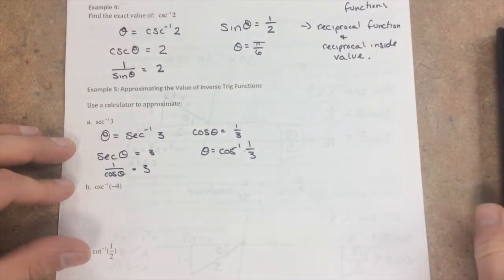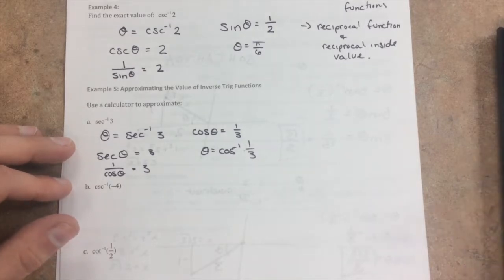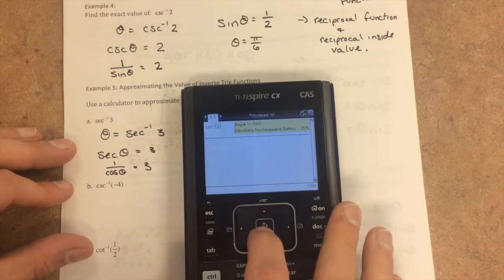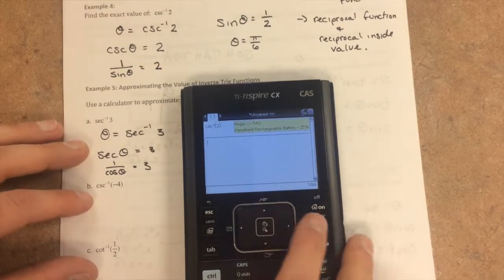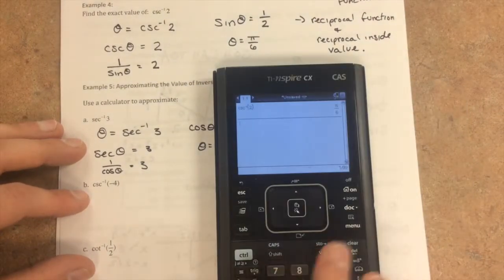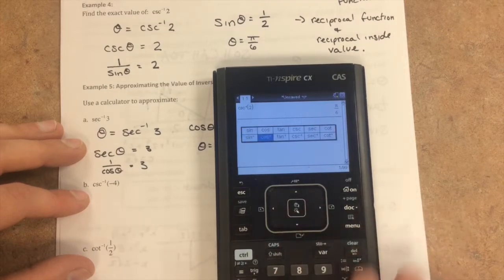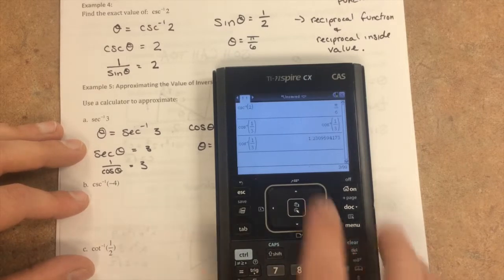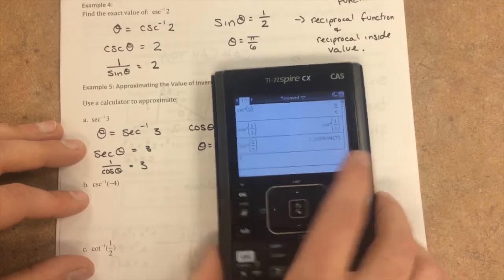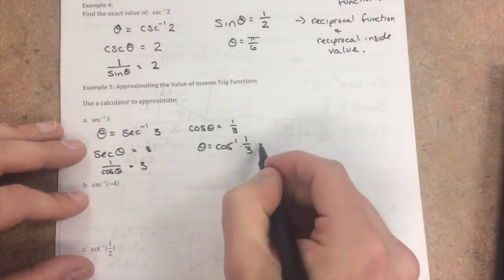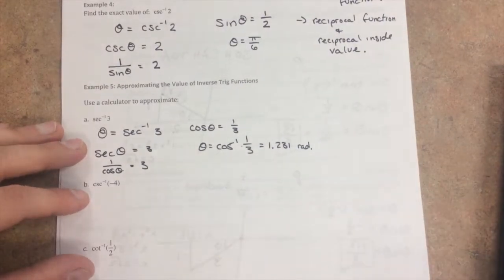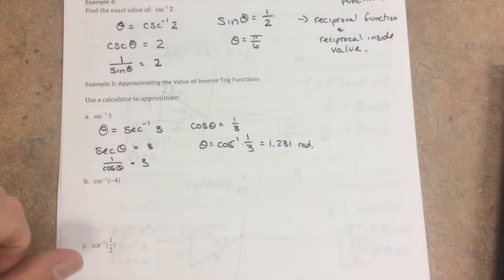So if we go to our calculator, and I'm going to double check that we're working in radians, which is perfectly fine for me. So we're going to hit trig, inverse of 1/3. And we get 1.231. And I'll just put our unit there, which is in radians.